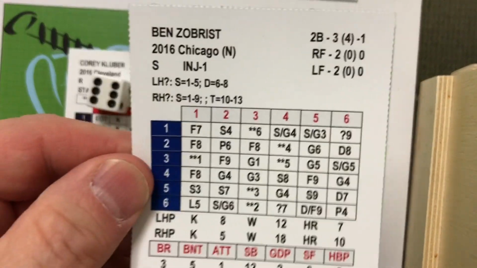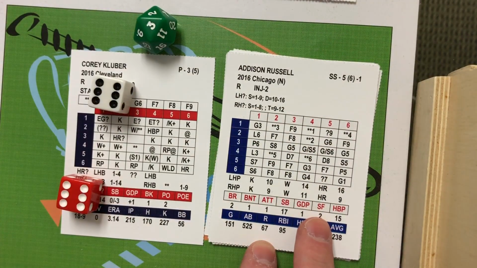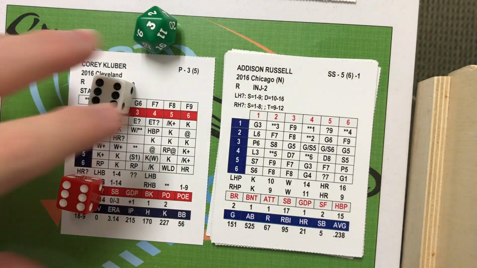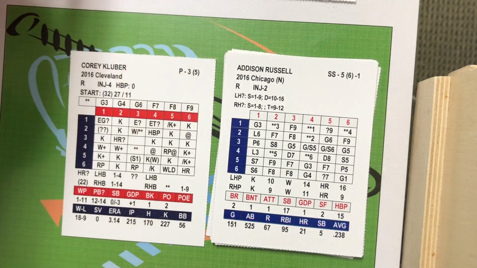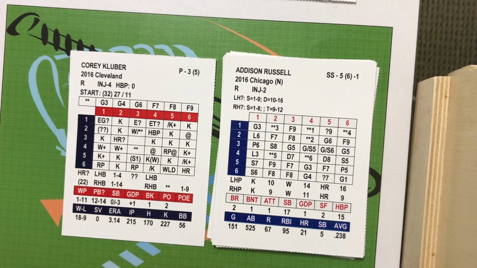Ben Zobrist's running rating is a 3, so that bumps him to a 4. Plus there's 2 outs, that gets him to a 5. And he's going to third from right field, so that's another one. That's a 6. So Zobrist will get to third. Russell has a chance to get to second. He is a 5.